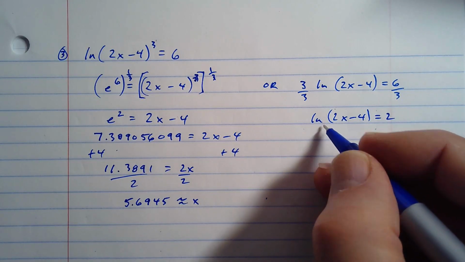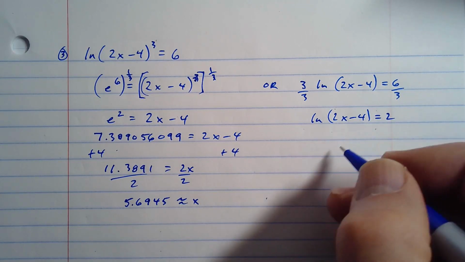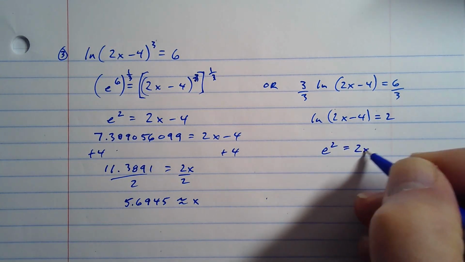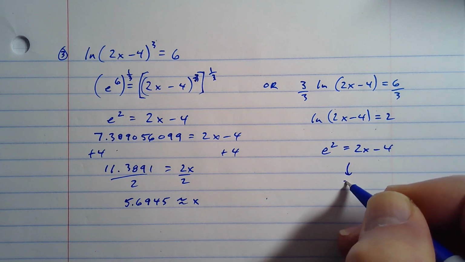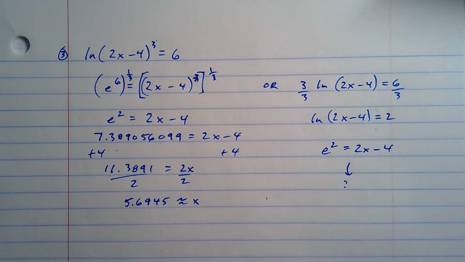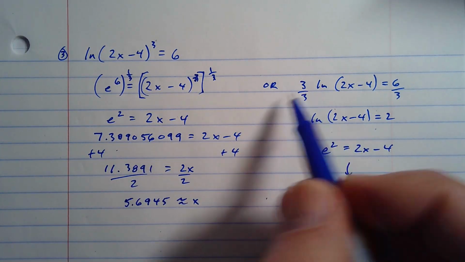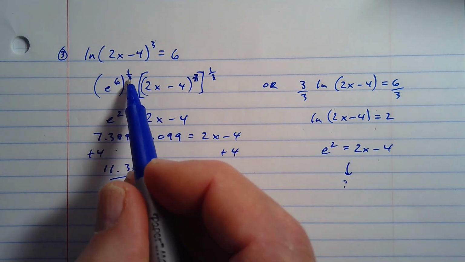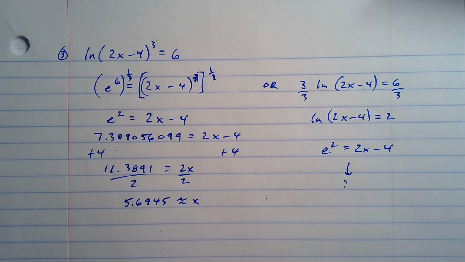Remember, natural log has base e, so that's saying e to the 2 equals that 2x minus 4, and then it works out just the same way. So either way, you could have gotten rid of the power 3 using logarithmic manipulations, or you could do cube root of both sides at the beginning. Your call on that one.